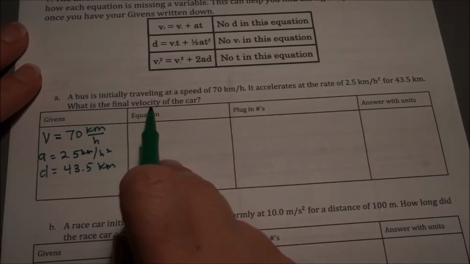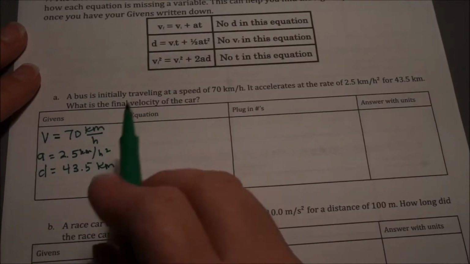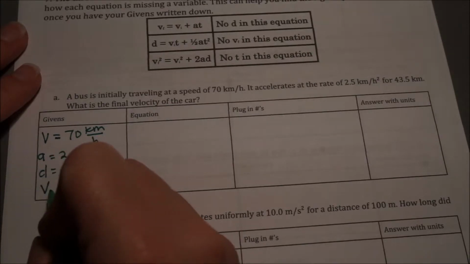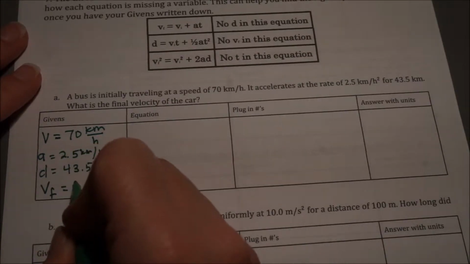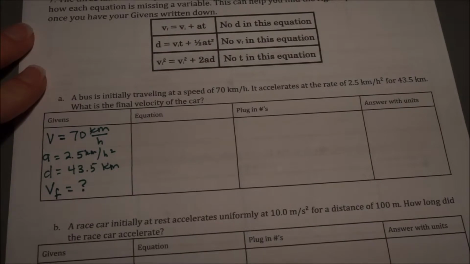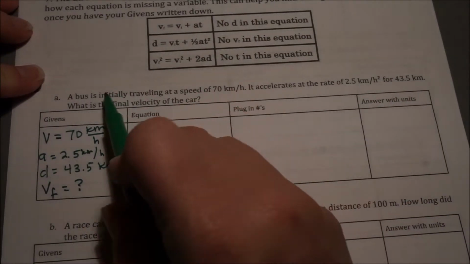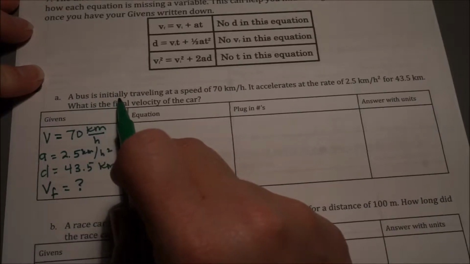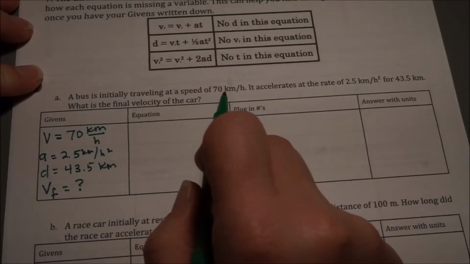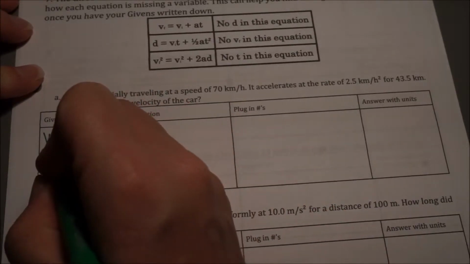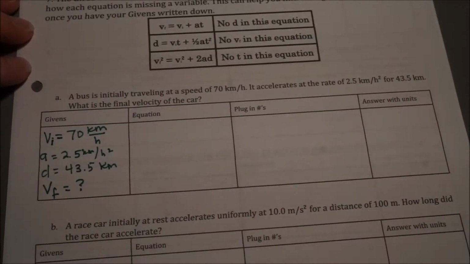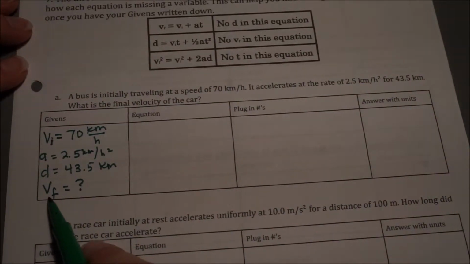What is the final velocity of the car? So we are looking for VF. Now in these problems, since there's acceleration, we are going to need to differentiate between initial and final velocity. It tells us at the beginning that the bus is initially traveling at this speed. So we're going to need to add a little VI by the 70, and then we're looking for the VF.